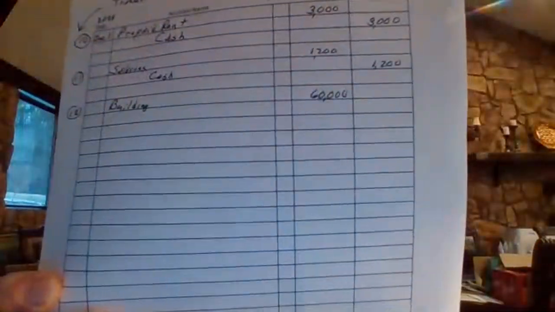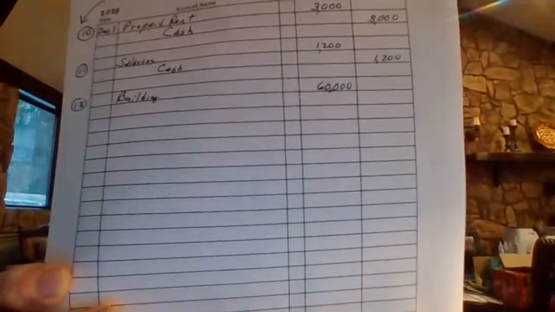So we get the building. It's an asset, so it gets increased with the debit of $60,000. And we took on a liability, a note payable. The word payable, a word followed by the word payable, is always going to be a liability. And that's also going to be for $60,000.